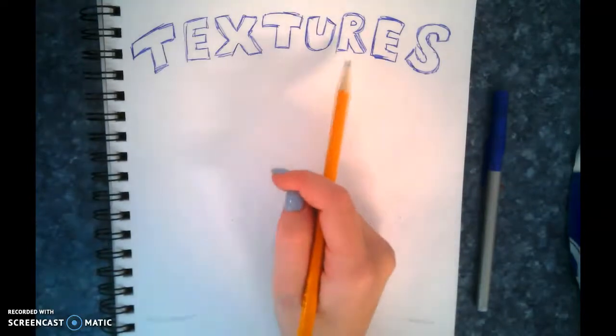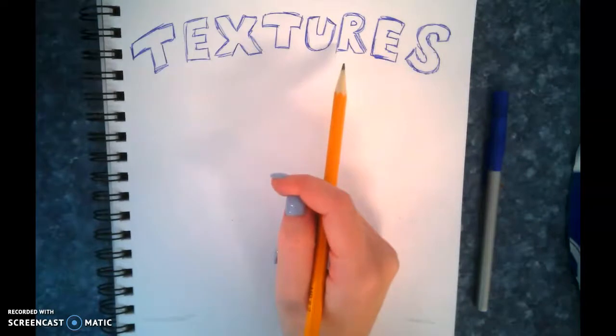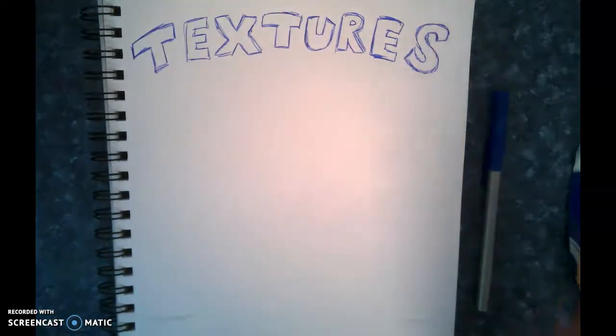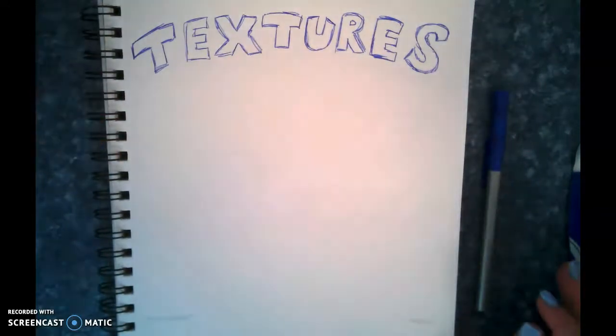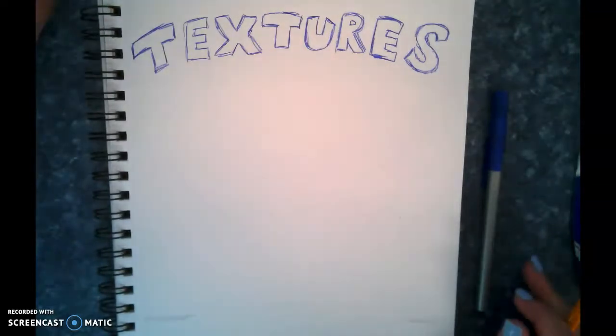I know by now we are familiar with texture and what it is, and it's basically the way that something looks like it might feel. We've been practicing this a lot with our animal project because we've been putting in different textures, from a frog to a snake to things like a lion. So you have already had a lot of practice with texture.